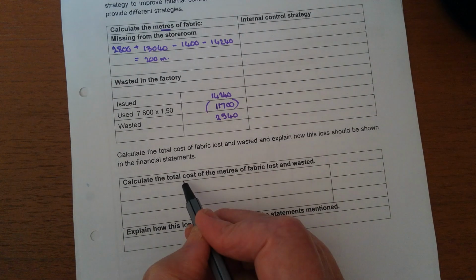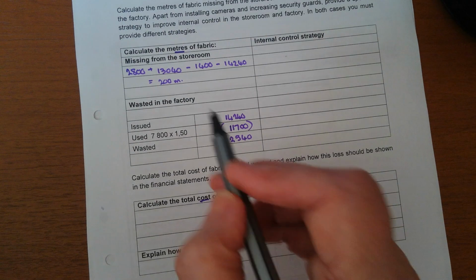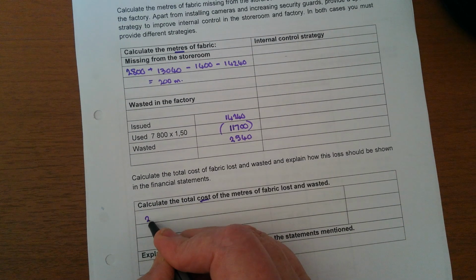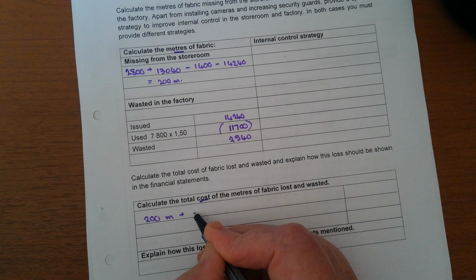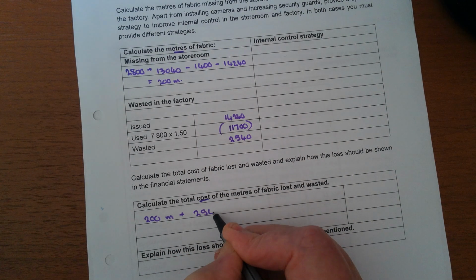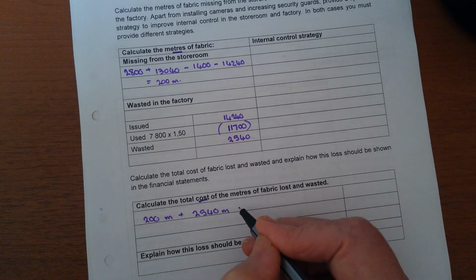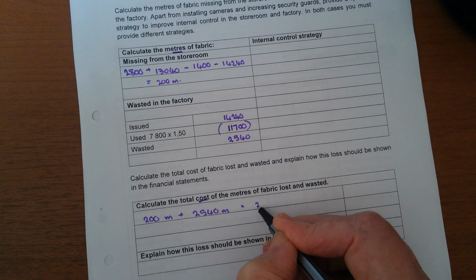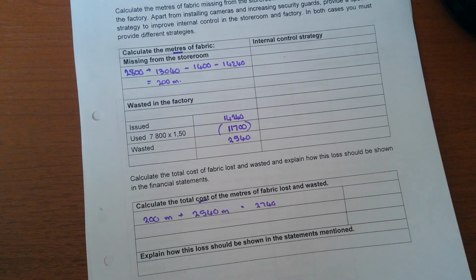Now we're going to work with the money. So first of all, there was 200 meters missing in the storeroom, and wasted in the factory was 2,540 meters. So the total number of meters lost is 2,740.